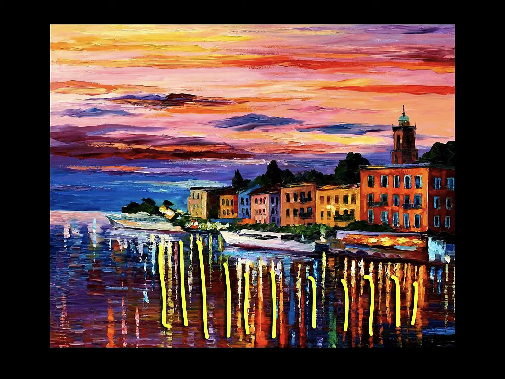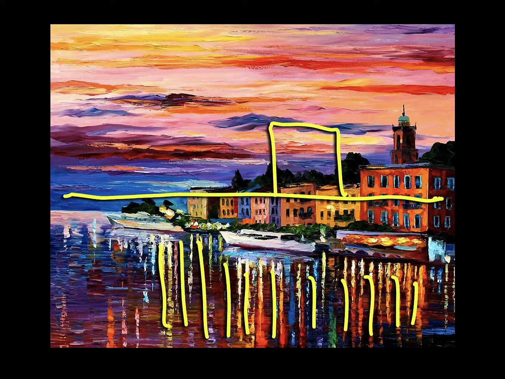A lot of times, designers, photographers, fine artists will draw, paint, design, take a photo straight on so that the horizon would be straight on and the buildings would be straight on. All of that tends to be sort of boring.